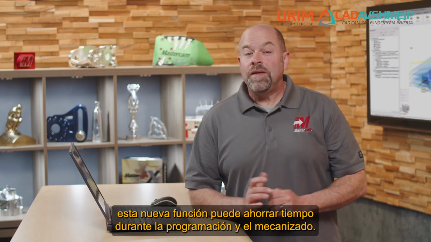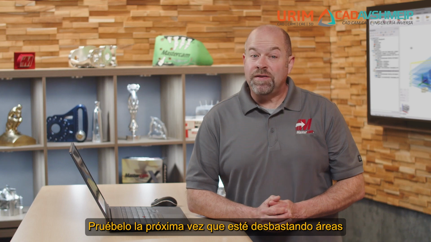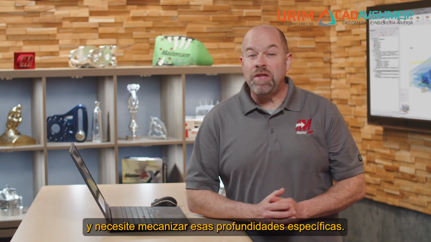As you can see, this new feature can save time while programming and machining. Give it a try the next time you're roughing out areas and you need to machine those specific depths.